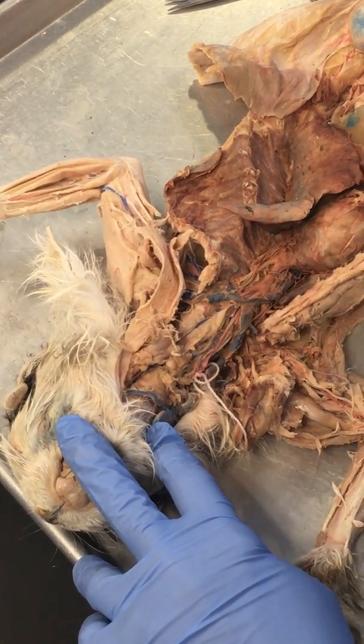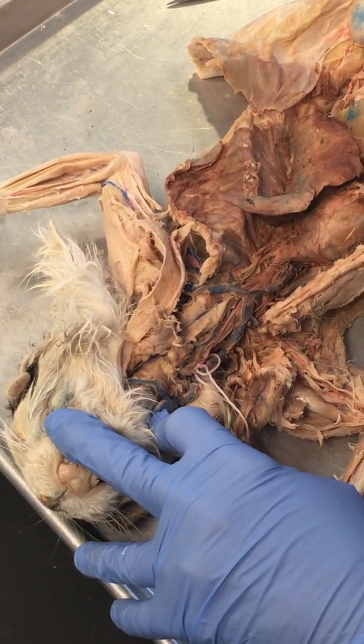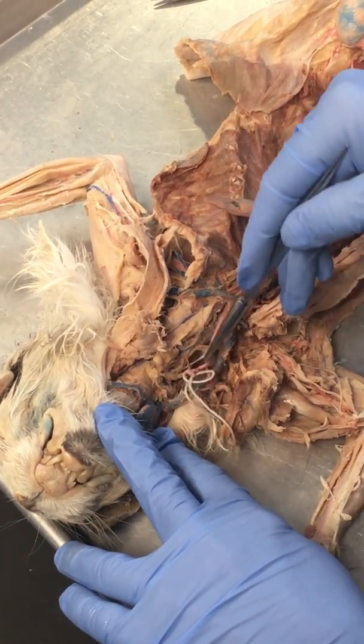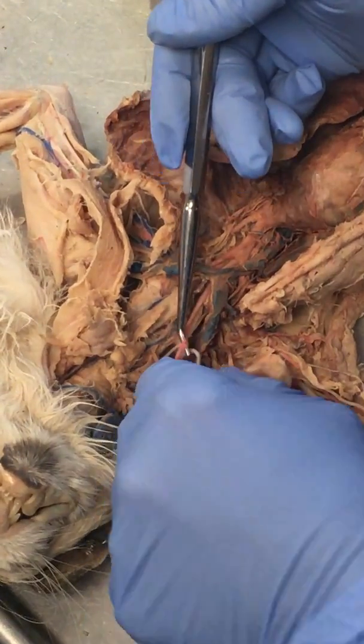So you're not going to have to worry about those. So don't worry about lingual artery. External carotid, yes. Actually, no, don't worry about external carotid. We're just going to go to commons. So common on the right is usually tied off.